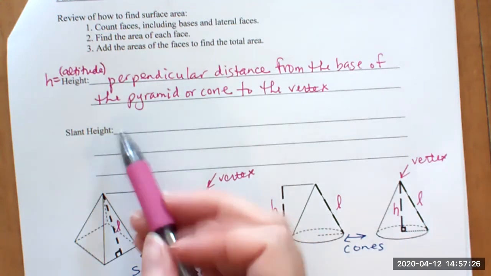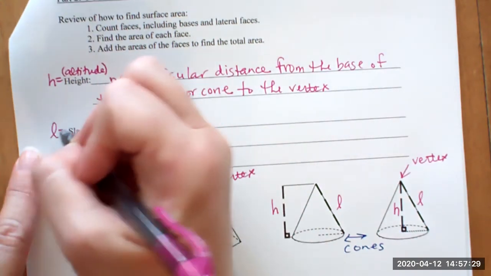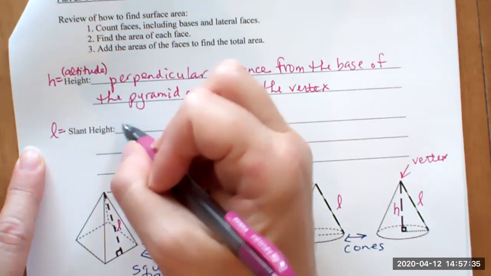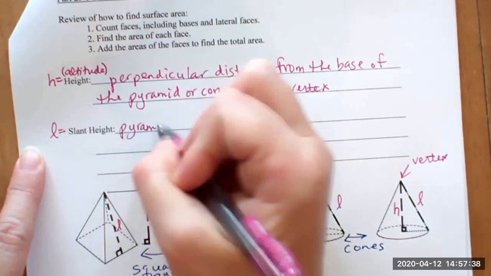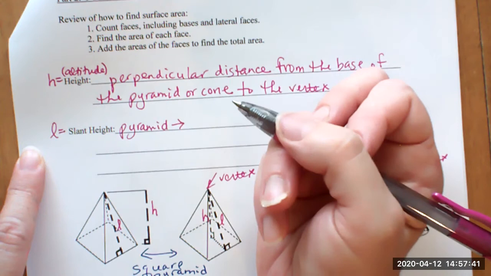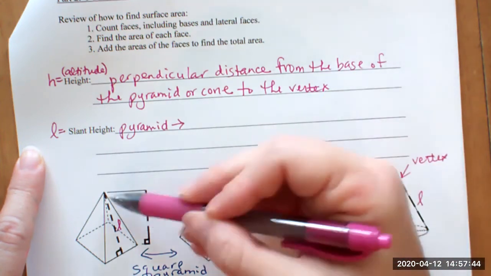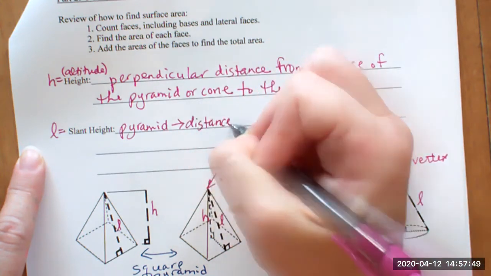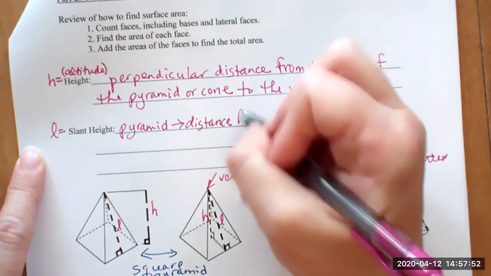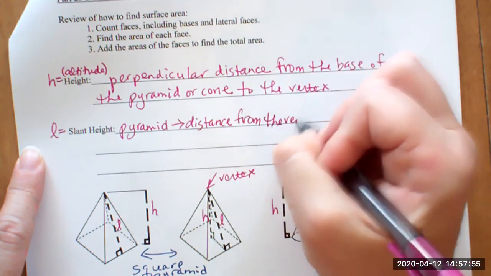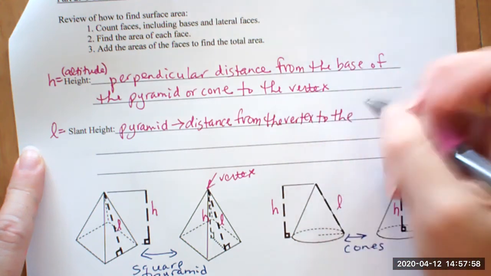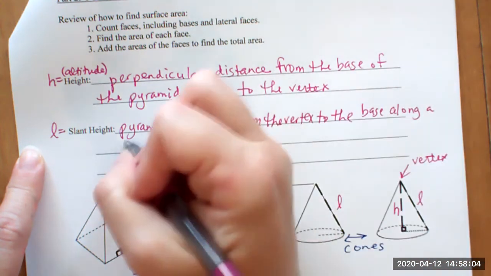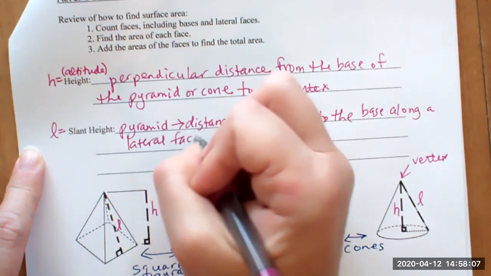The slant height, which we say is called lowercase l, we'll look at separately. We'll look at it for a pyramid, and then we'll look at it for a cone, to help describe it most specifically. So for a pyramid, here's the slant height. It's the distance from the vertex to the base along a lateral face.